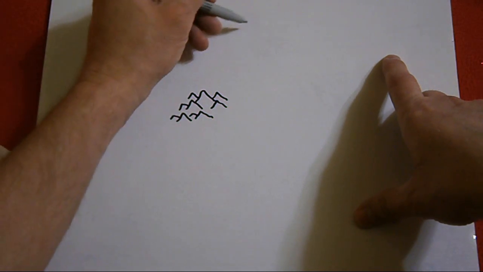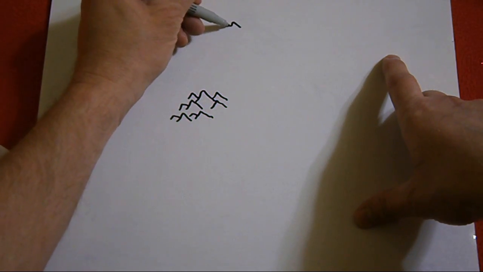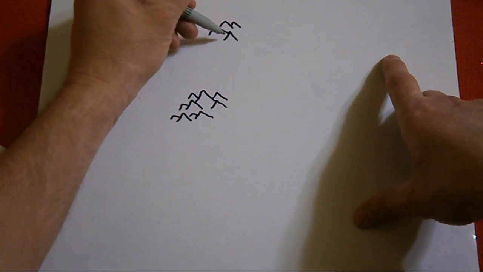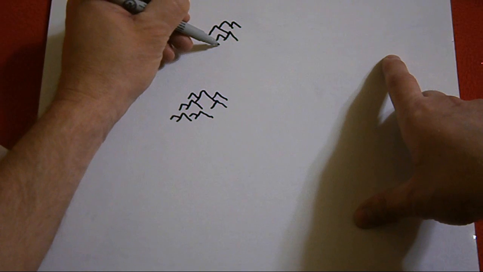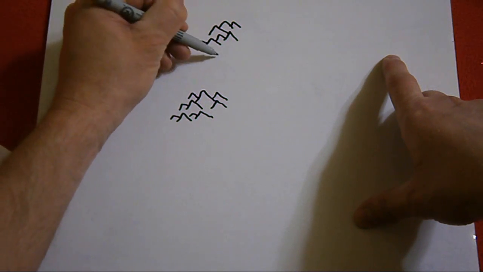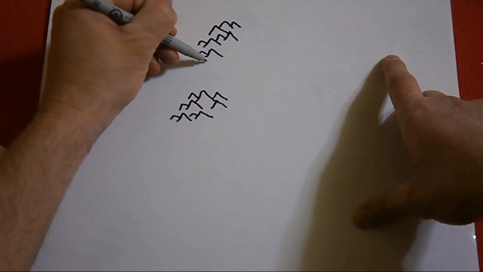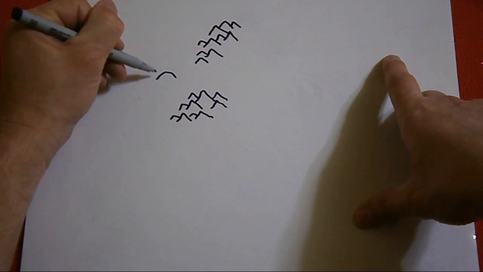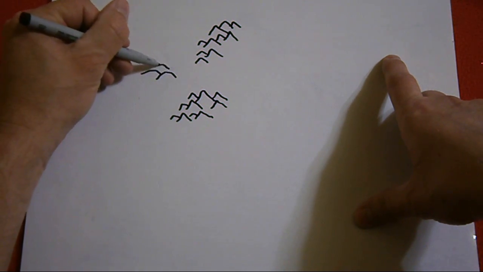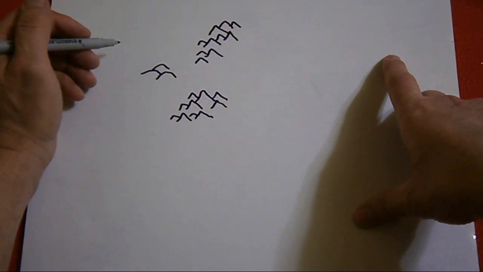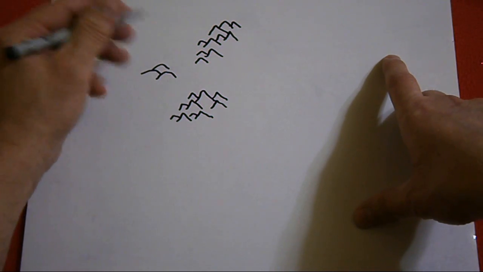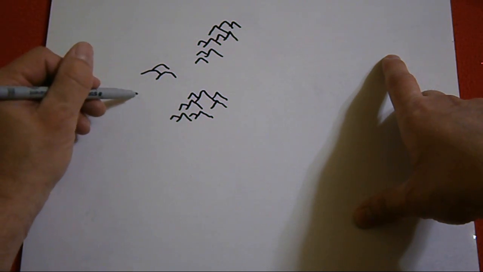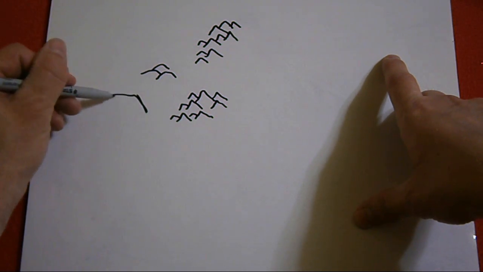So usually start from the top and work your way down. Hills, I mean, you could go with the typical symbol like that. Now this also depends on how you're going to present your map.